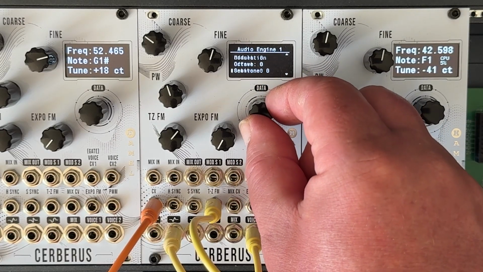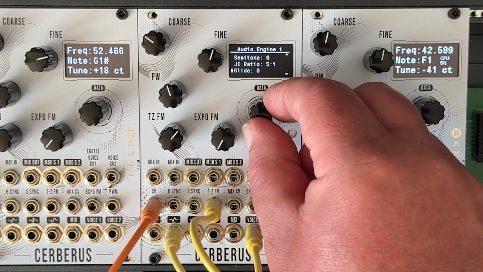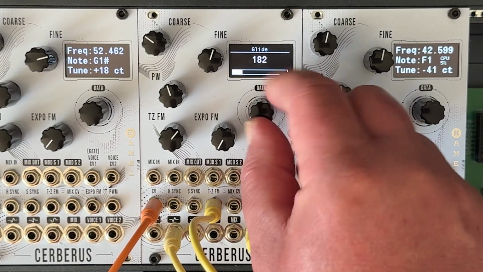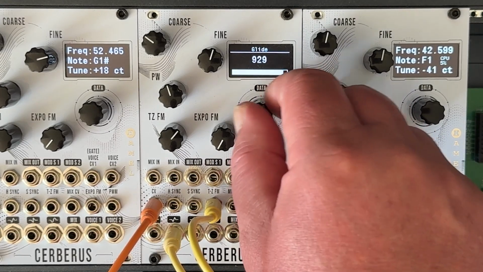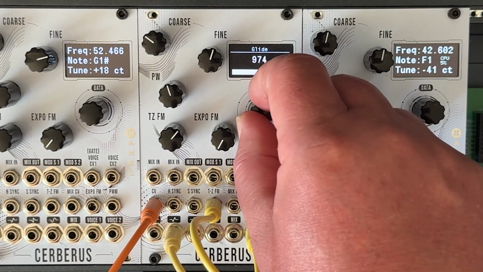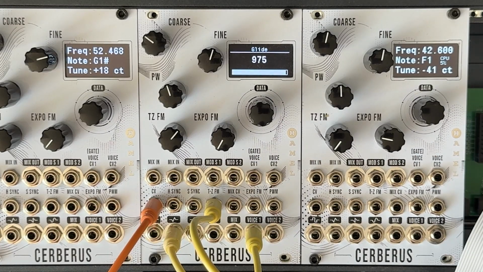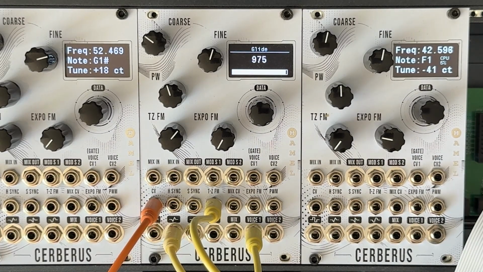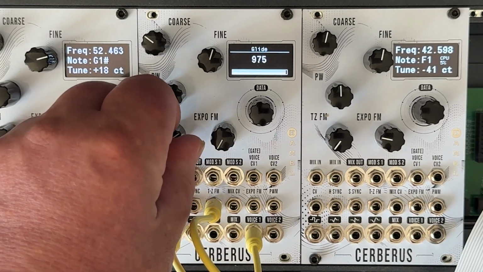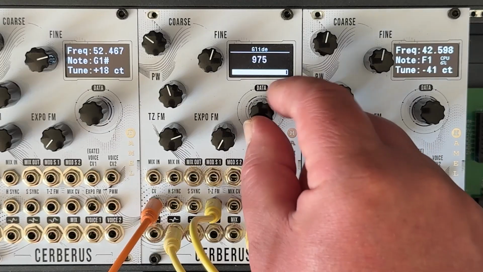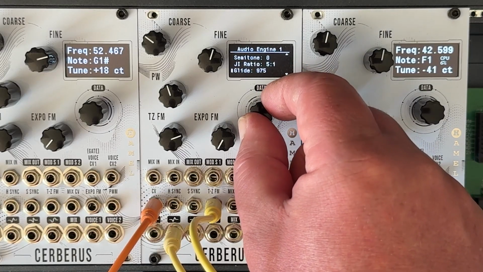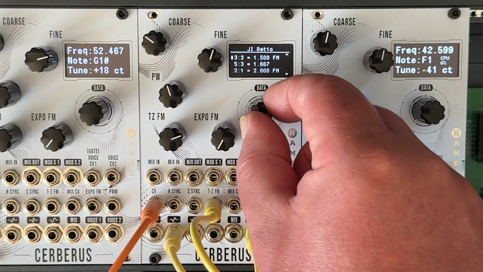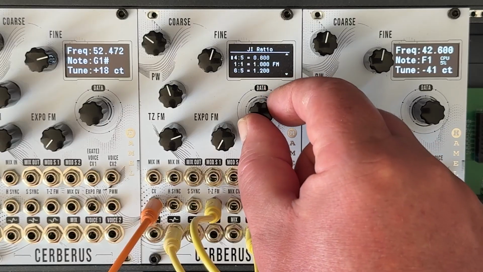We can do things, for example, like glide. So this is gliding the modulation source. So if I just turn off the arpeggiator, get some quite interesting sounds. Let me turn this down. Let's get a slightly more aggressive sound.